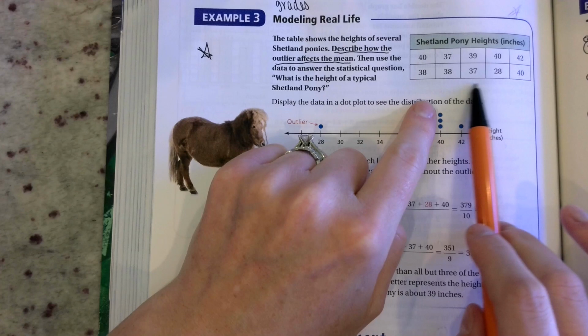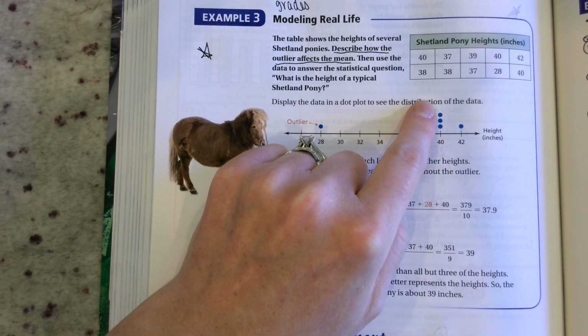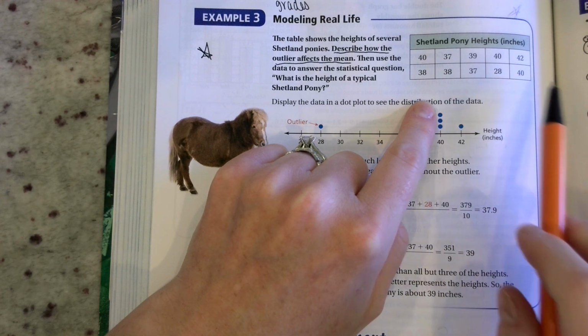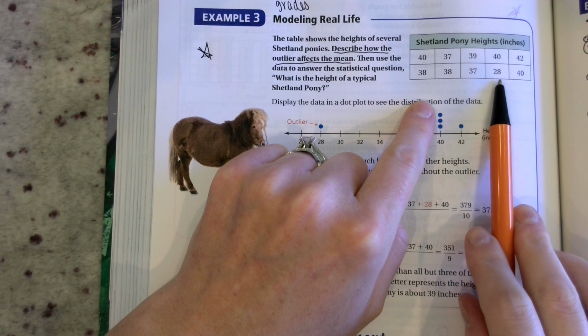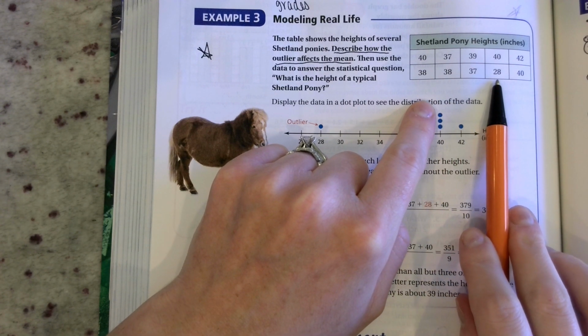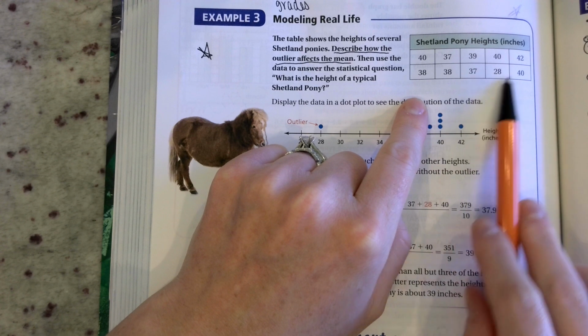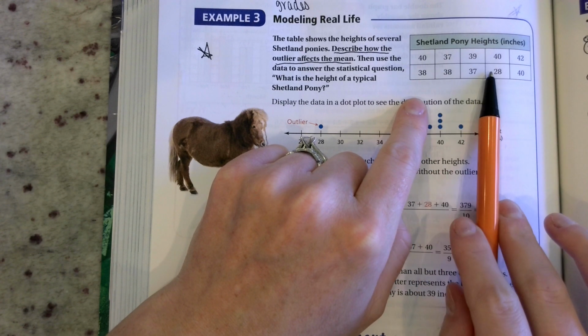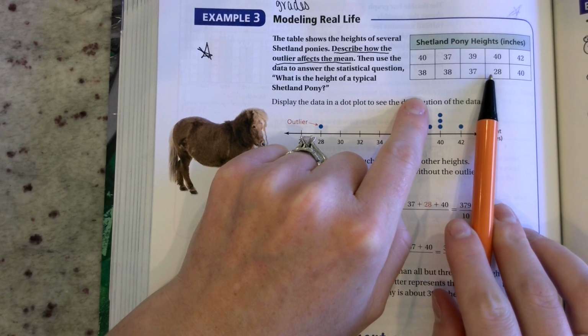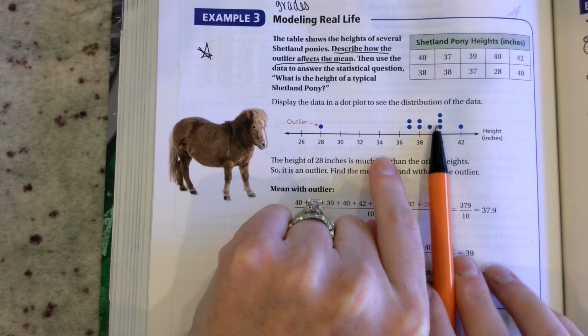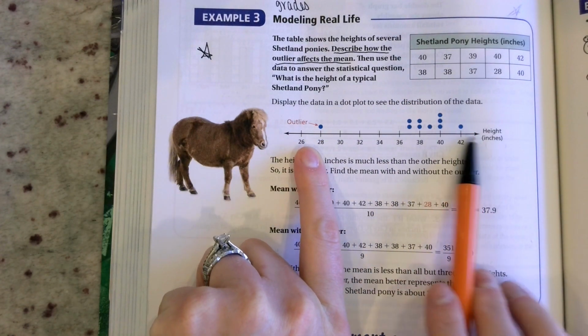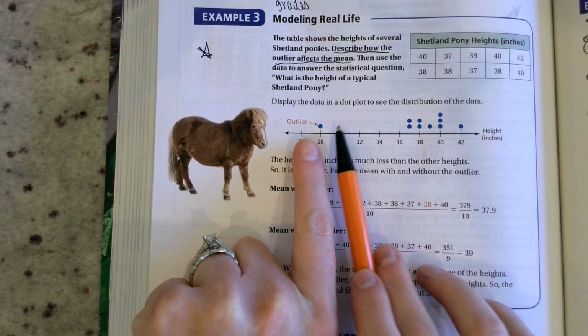So is there one pony that is noticeably different in size from the others? Yes, there's one pony, looking at the numbers that you can see, that's 28 inches in height, so it's much shorter than all the other ponies. Now, you might be able to see that just by comparing those numbers. If you have a harder time seeing that, you could make a dot plot and see that, whoa, the outlier is way over here.